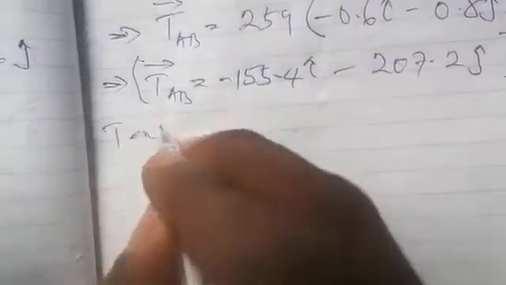We now analyze the tension in cable AC. Similarly, the tension vector in cable AC is the magnitude of tension in AC times the unit vector in cable AC.